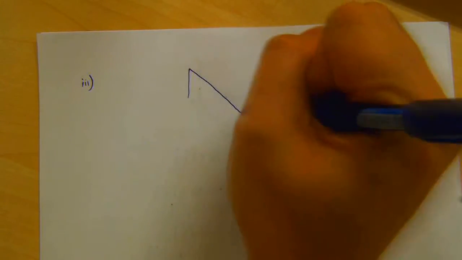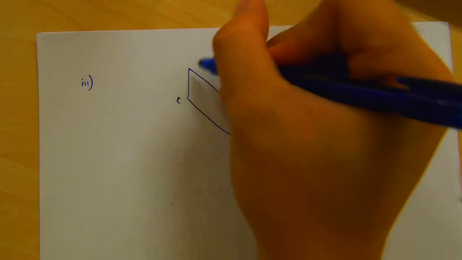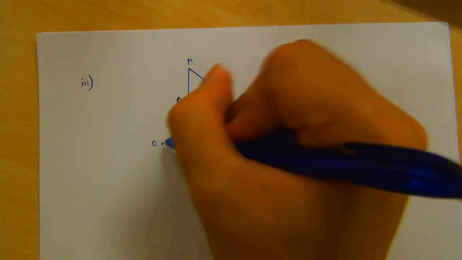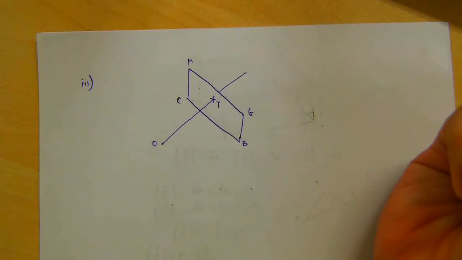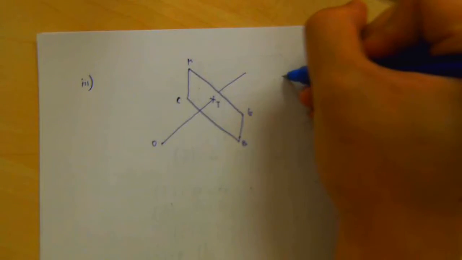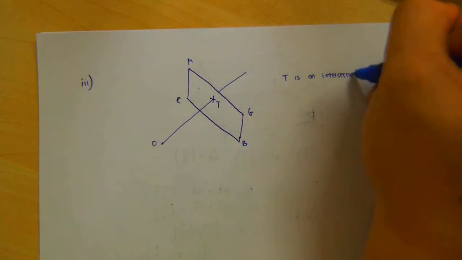Next, for part 3, we are given that there is a line L which is perpendicular to P and intersects the plane that contains BCGH. So again, I'm going to draw the 2D diagram, or a simplified 3D one. So this is the plane CBGH, and the line passes through origin and cuts this plane at point T. So we are left with a simplified scenario, as T is basically the intersection between the line and the plane.